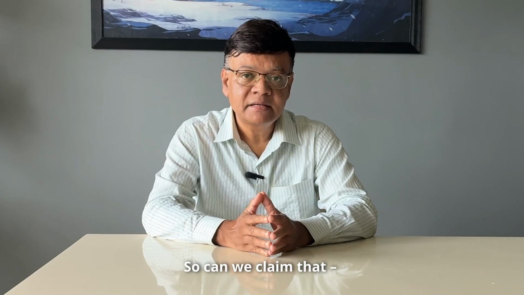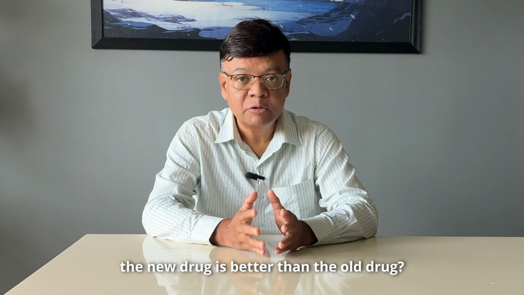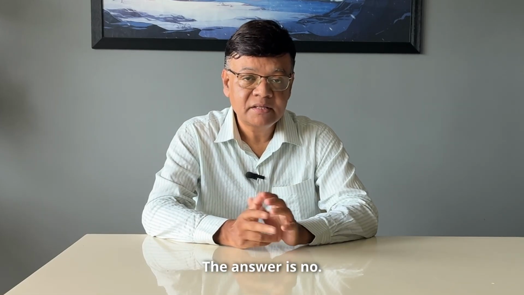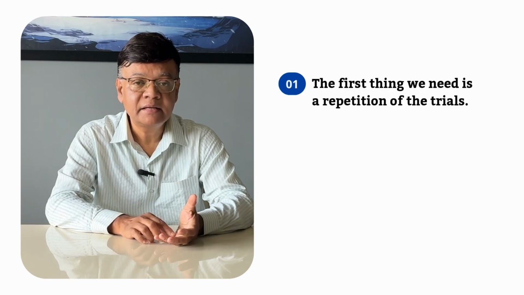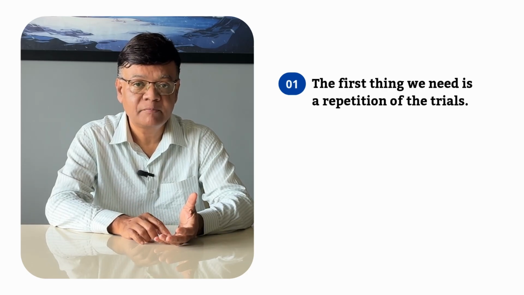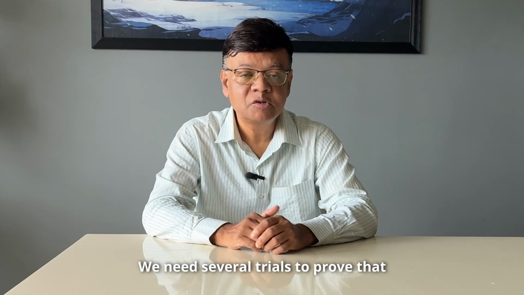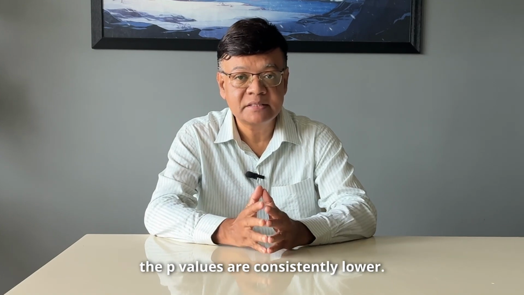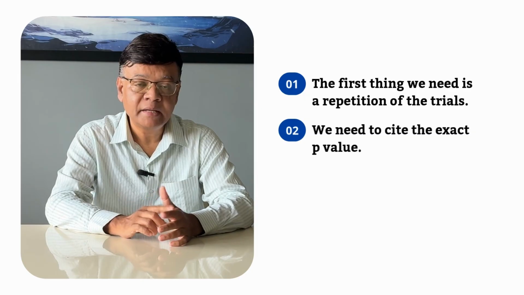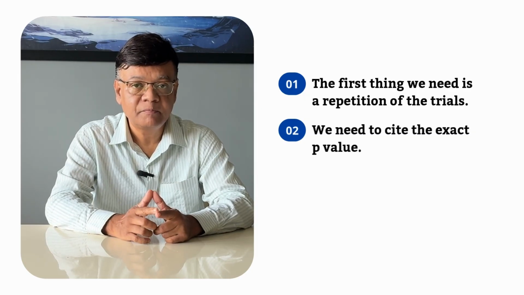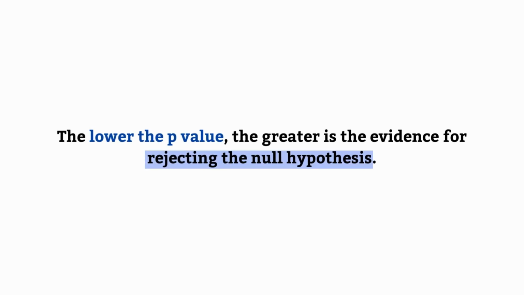So now can we convincingly claim that the new drug is better than the old drug? The answer is no. To do that, first thing we need is a repetition of the trials. We need several trials to prove that the p-values are consistently lower. Number two is that we need to cite the exact p-value. The lower the p-value, the greater is the evidence for rejecting the null hypothesis.